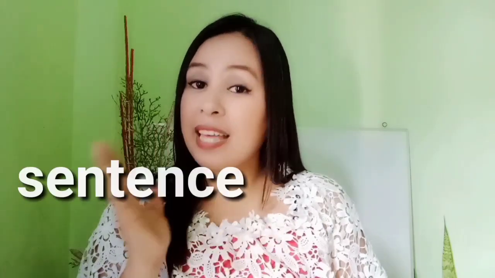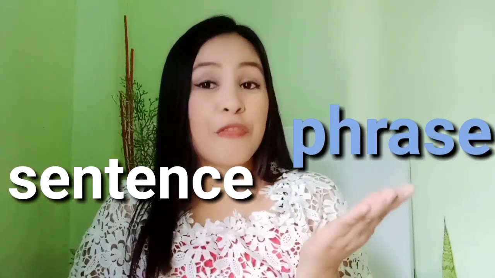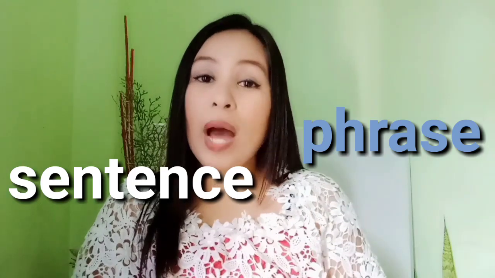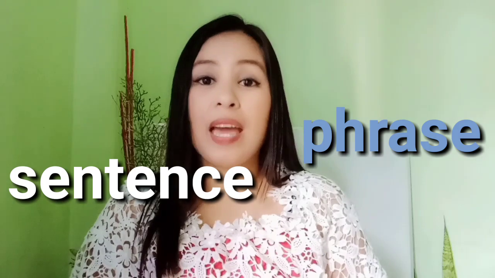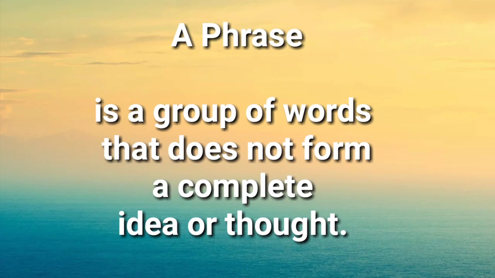Before going further, let us first identify a sentence and a phrase. What is the difference between a sentence and a phrase? Let's have a short and a quick review on it. A phrase is a group of words that does not form a complete idea or thought.